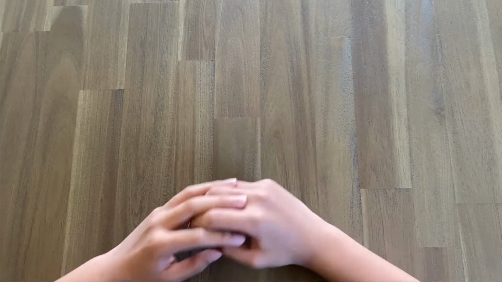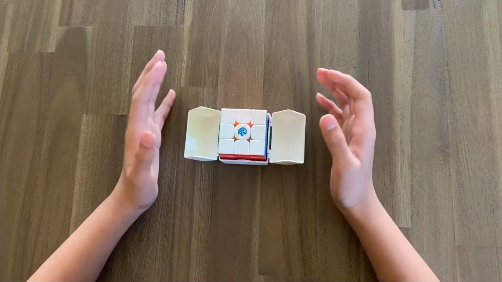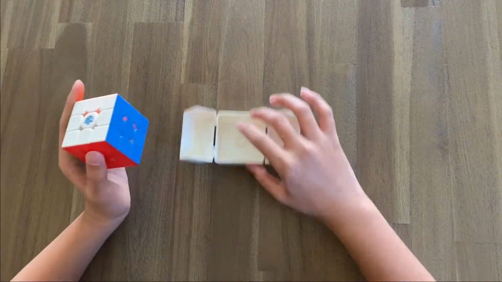Today, wait, I need my cube, so wait. Anyways, I got my cube now.